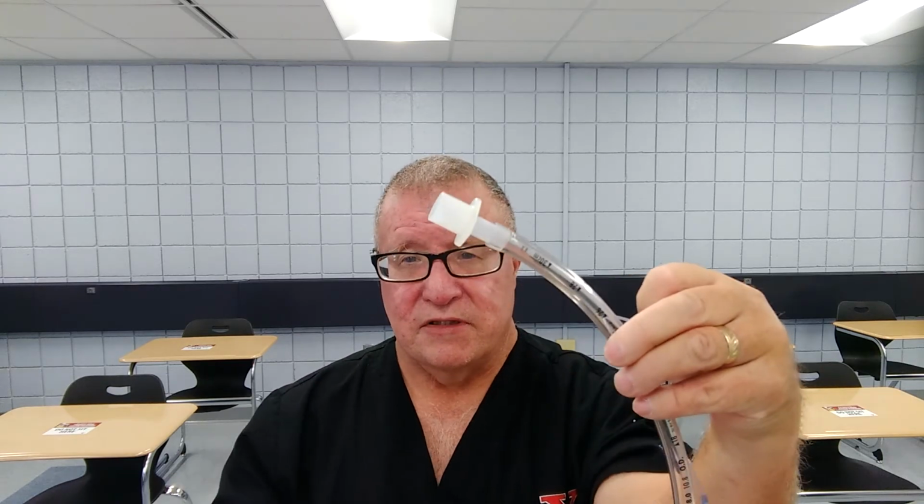Now, next thing we're going to go over is the respirometer, how to put it together, and what you do it. Now, generally, the respirometer is hooked on an end of an endo tube, okay, which similar to this. It's hooked on right here.